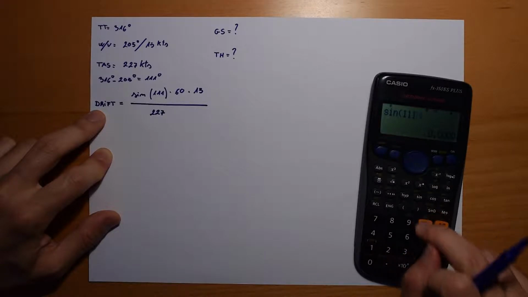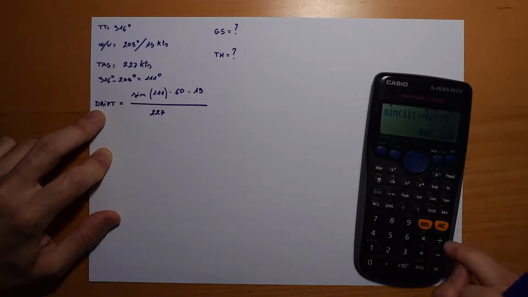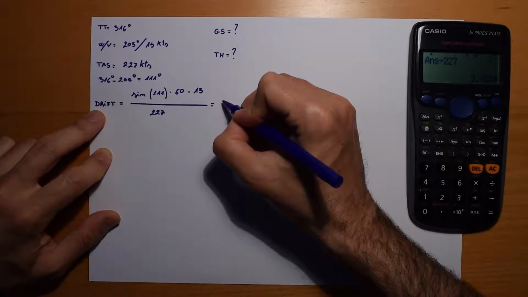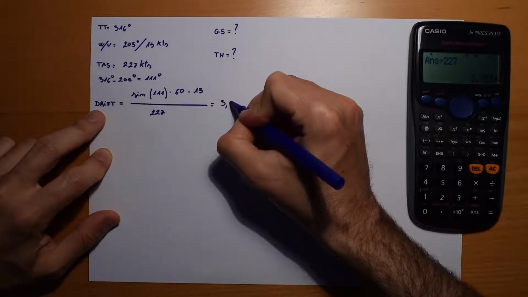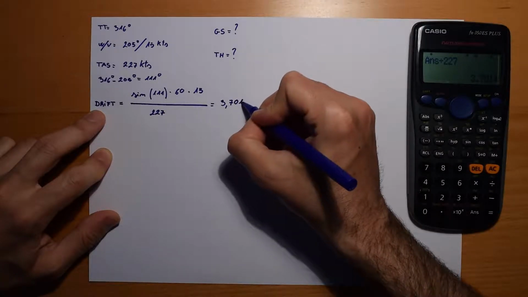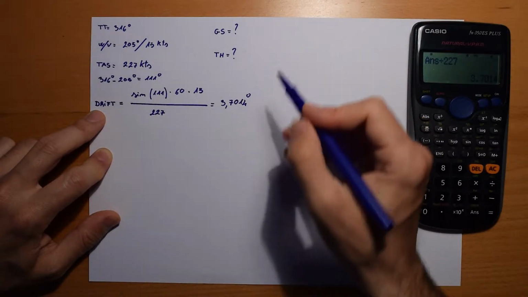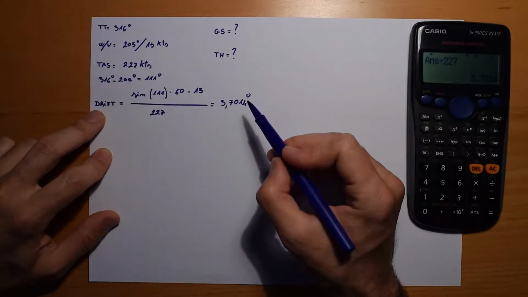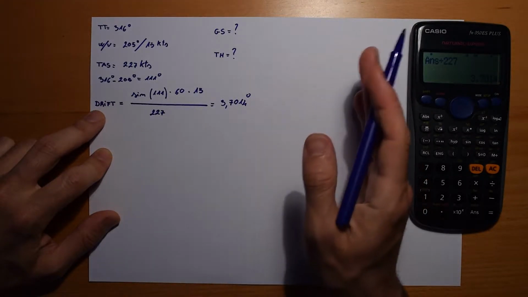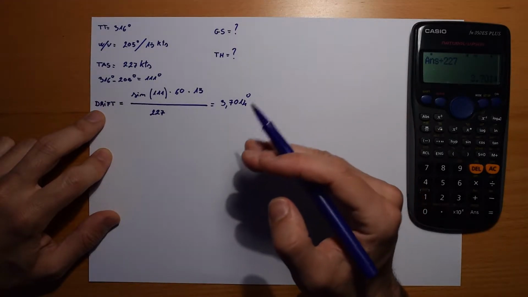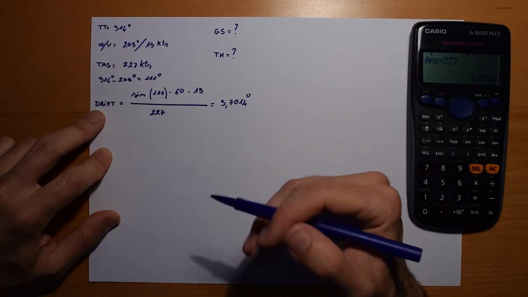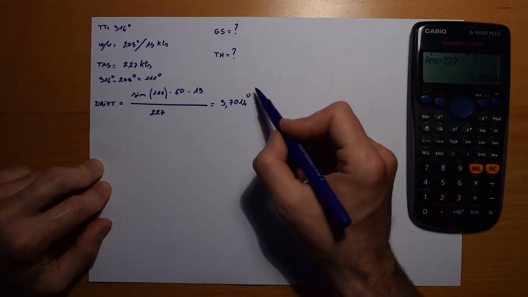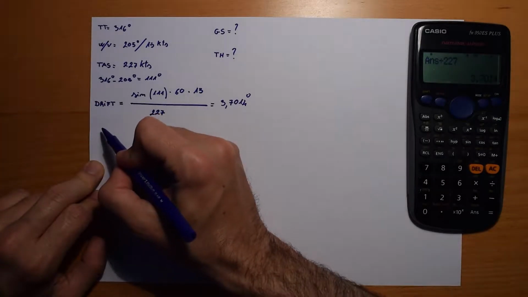Sine 60 for 15. Here we are. So our drift is 3.7014 degree, and this is our drift. Later we are going to see if it's a left drift or a right drift, and if we have to add or subtract it to our true track in order to get the true heading. But for now let's use the drift to find out the effective thrust and the ground speed.